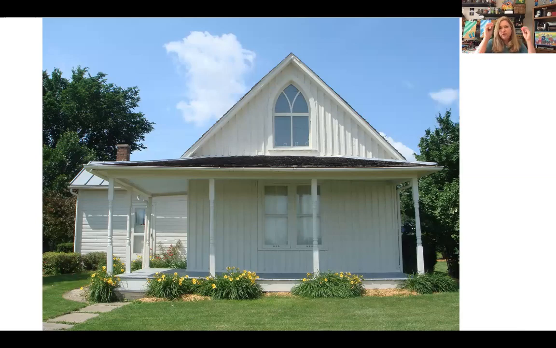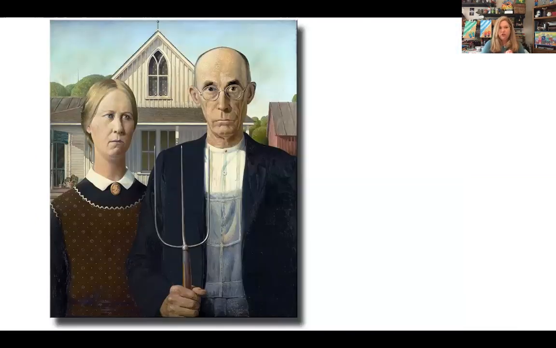And without the setting, that house on that farm, this painting would just not be as exceptional. So the setting creates an all-American farm, the man with his pitchfork, the daughter looking off to the side. And it's the setting that really brings us into this picture, makes us feel.